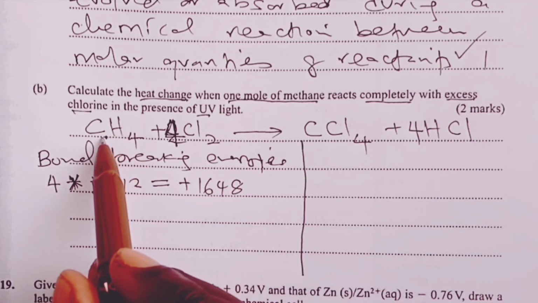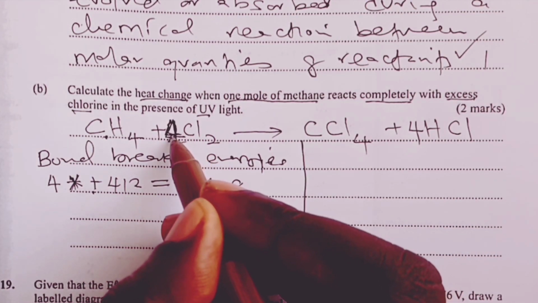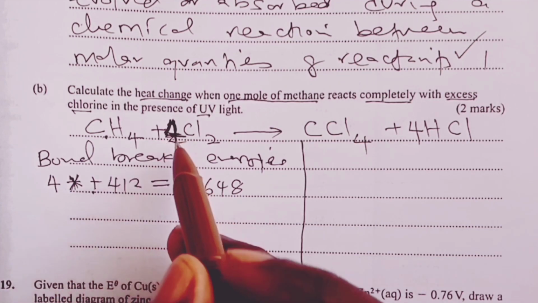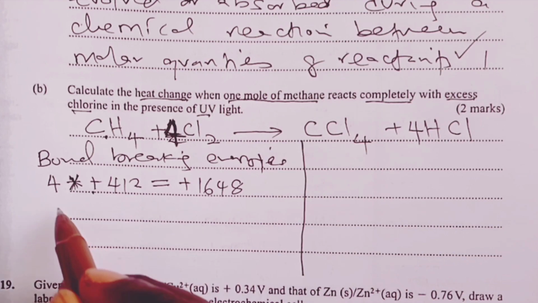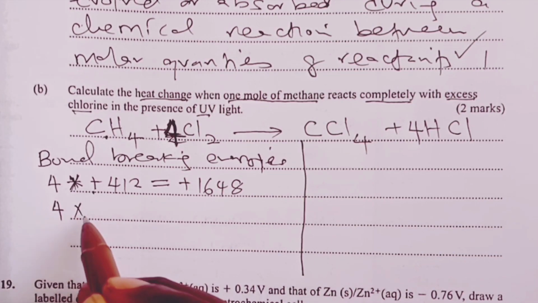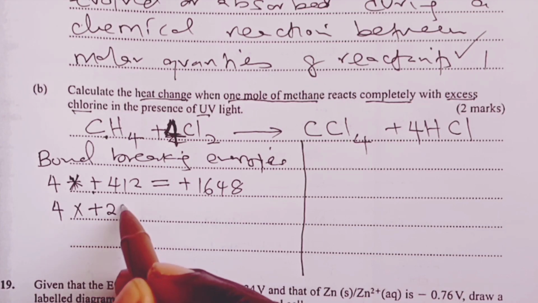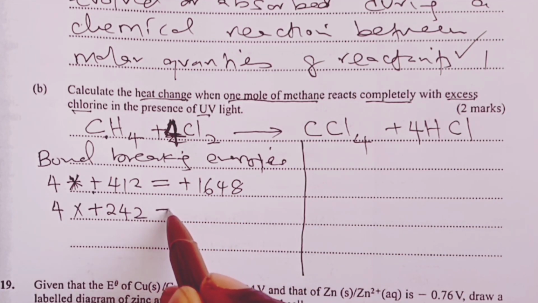I'm done with methane. So let me move now to 4 moles of chlorine. For 4 moles of chlorine, I will have to break 4 Cl-Cl bonds. So again, I'll multiply 4 by positive 242. According to my table, the Cl-Cl bond is accompanied by 242 kilojoules of energy.